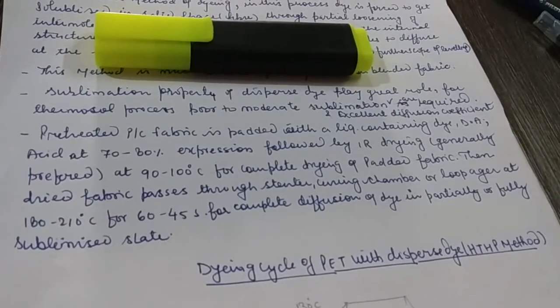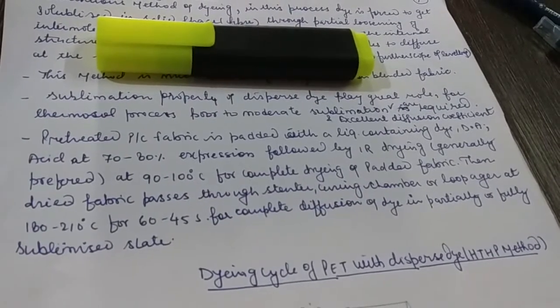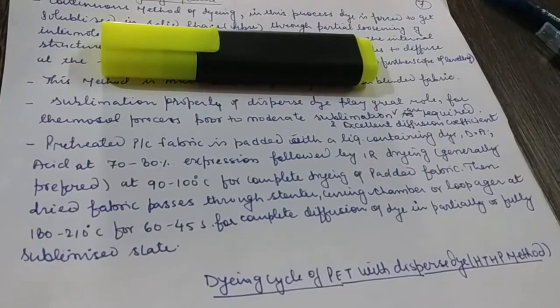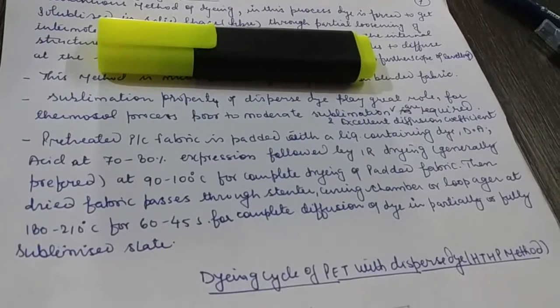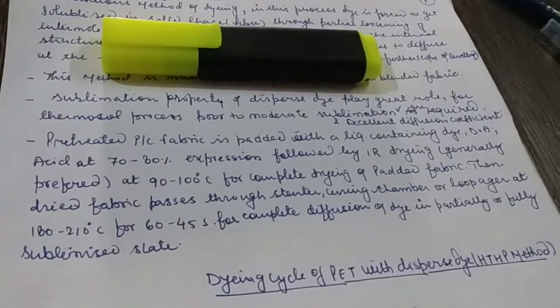In this minimum passage, the fabric takes minimum time to dry, so migration or non-uniformity of the dispersion on the fabric surface is avoided or minimized.